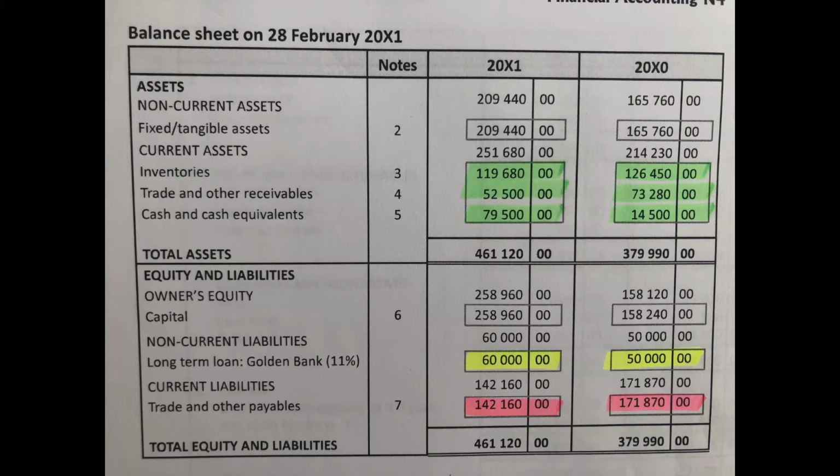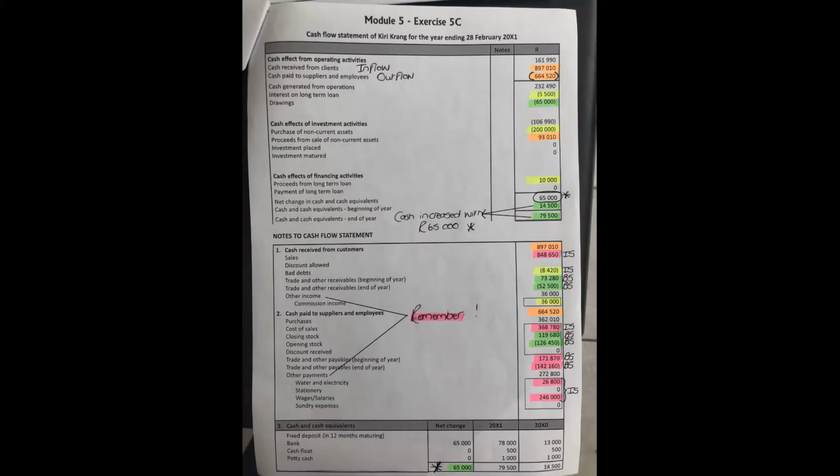So it means that we borrowed another 10,000 during the year. So that was an inflow of cash. So that is why that amount is just like that. It's not written in brackets because an inflow is written just like that. We're going to add that, it was an inflow of cash. So that is where that 10,000 comes from. It comes from, if you look at the balance sheet, under the non-current liabilities. Okay, and then there was no payment of a long-term loan. It was just that loan that we increased, the amount that we borrowed. So that is why the amount under payment is zero.